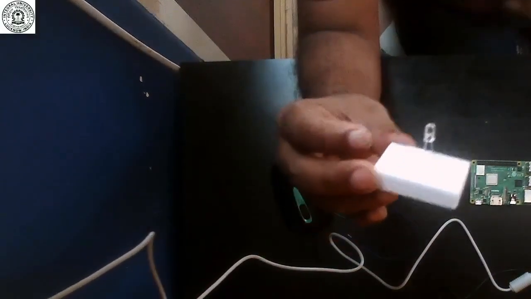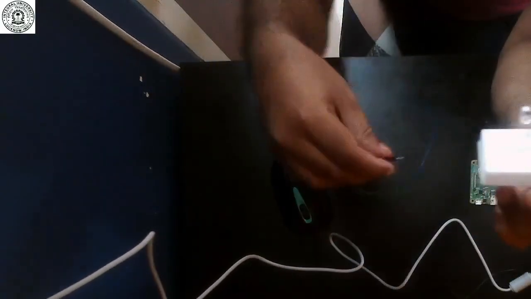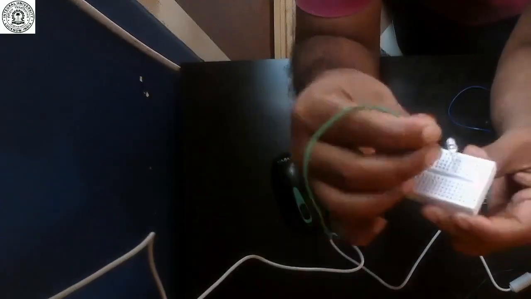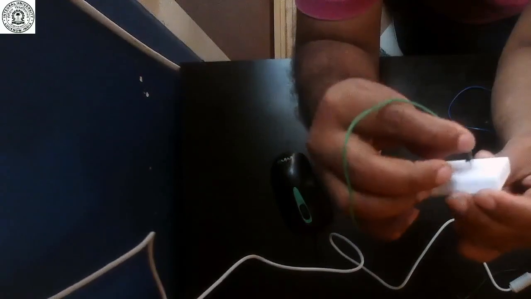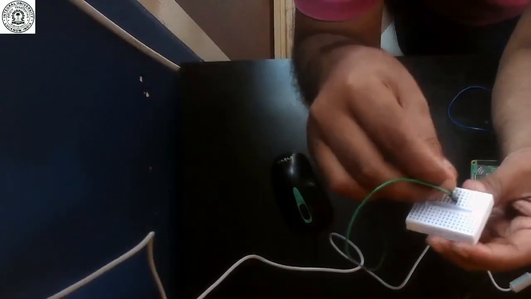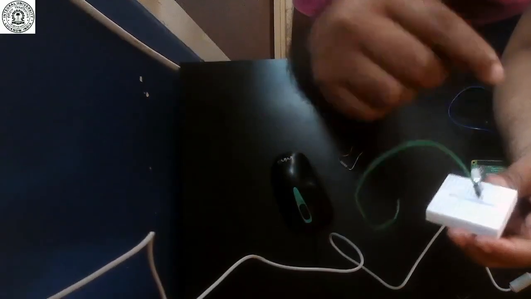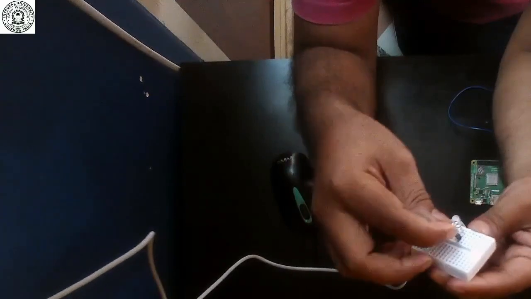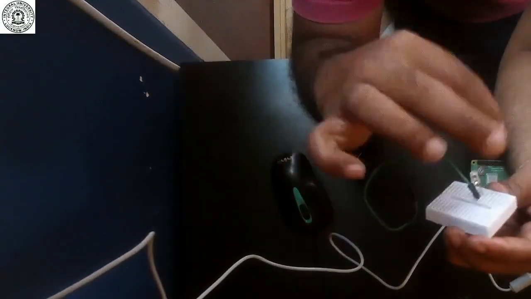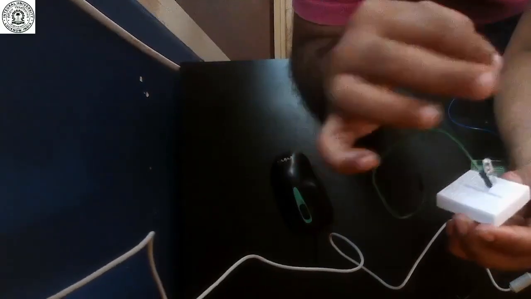Now we will connect our male to female wires. This is the positive, so I will insert it at any point, for example here. But make sure that it is inserted in the same line, because every vertical line of the breadboard is directly connected.